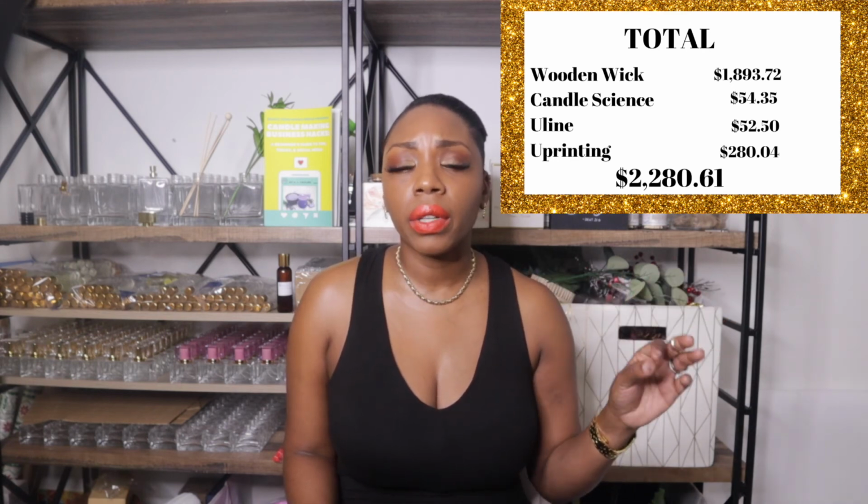And from Uprinting, the total was $280.04. For everything all together, the grand price is $2,280.61, and this is to make 120 tin cans. Even though you might use some of the other stuff, like the wick stickers, the wood wicks, or whatever else you have extra, you could use it for another product. But for this grand total, this is only this product that we're going to be using.